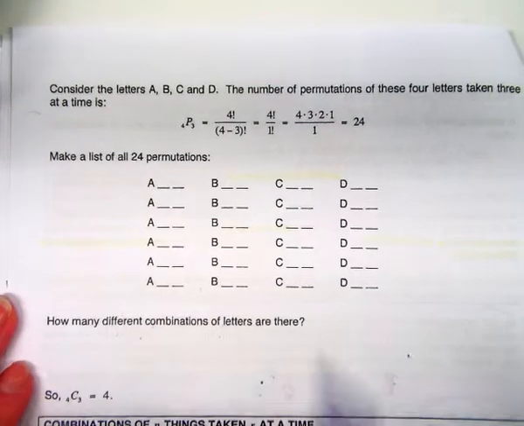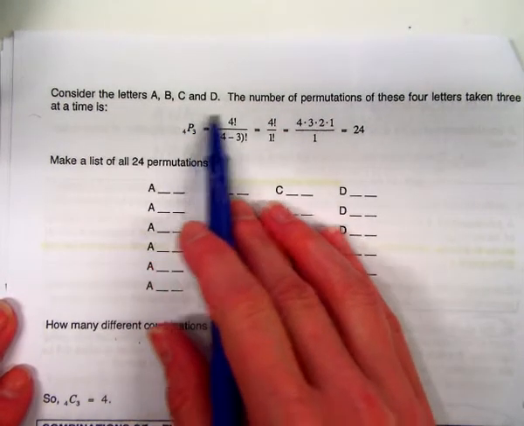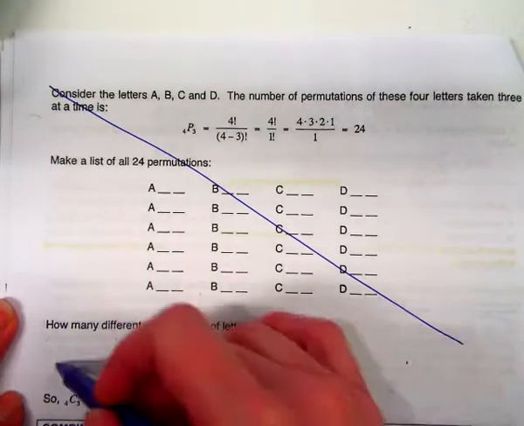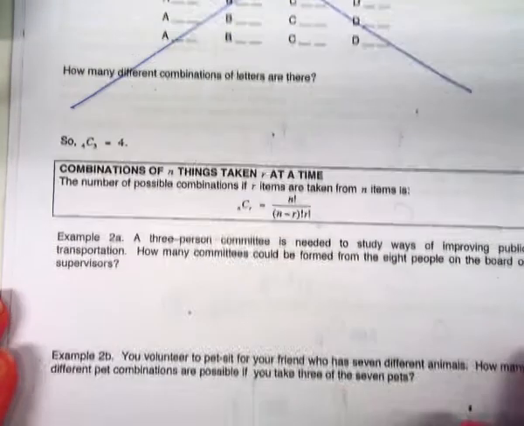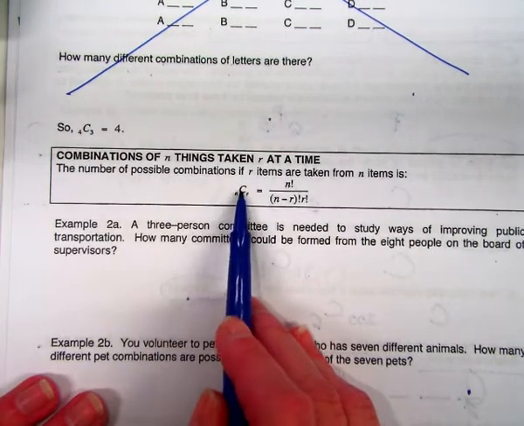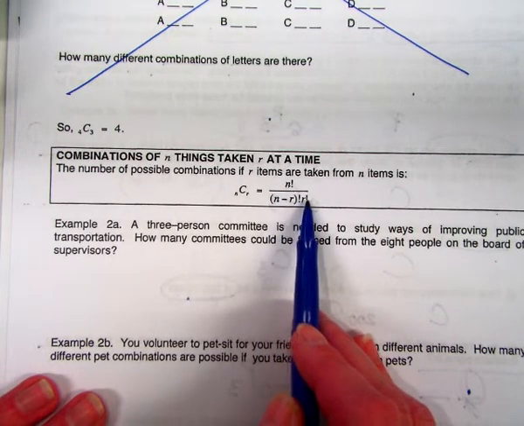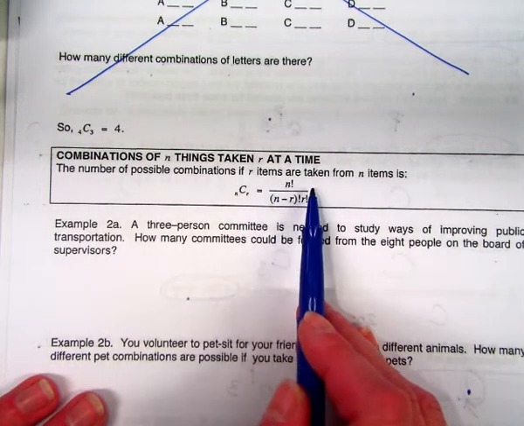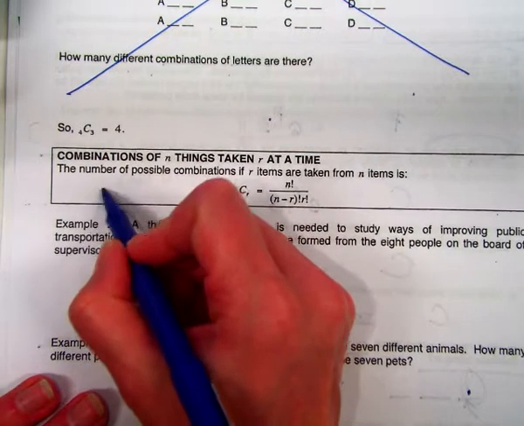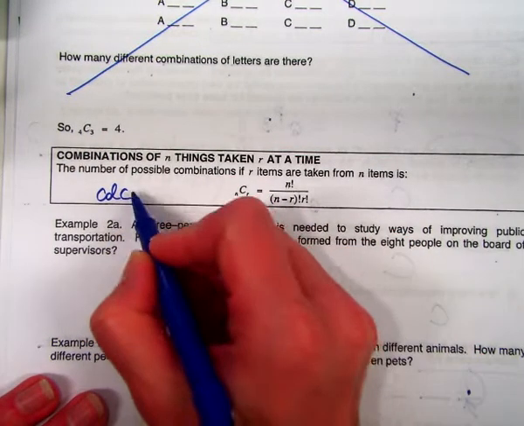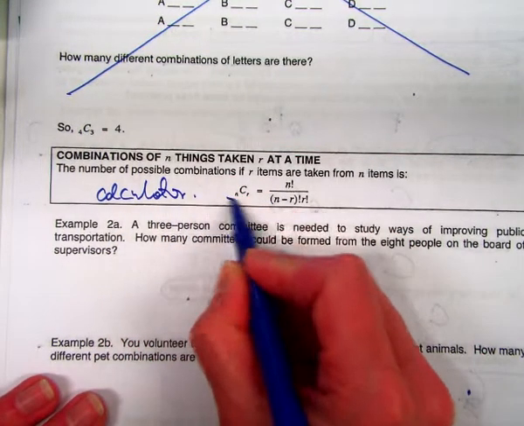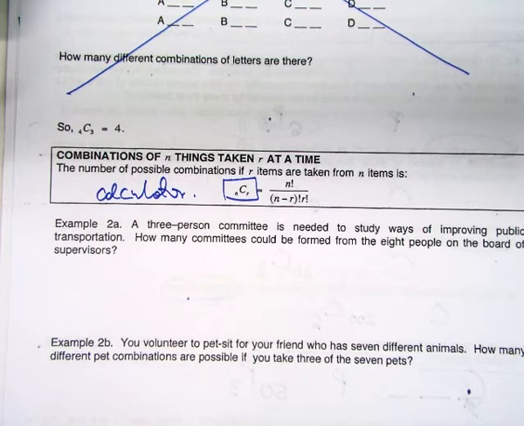On page 8, they show you the permutations formula and they kind of work it out, but we're not going to really worry about it. You just need to know nCr is n factorial over n minus r factorial times r factorial. You don't even have to have this memorized because everything that we will do involving combinations will be on the calculator. So nCr on the calculator will be the way to do these.